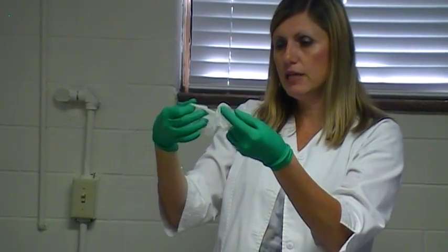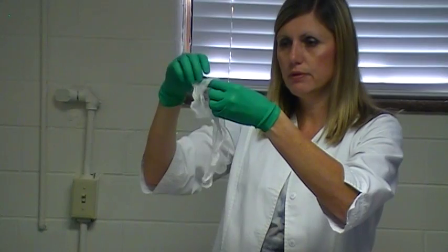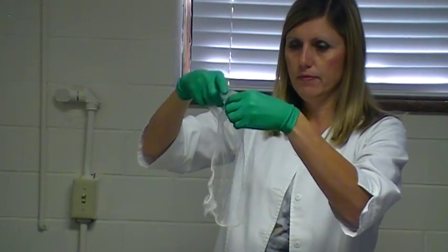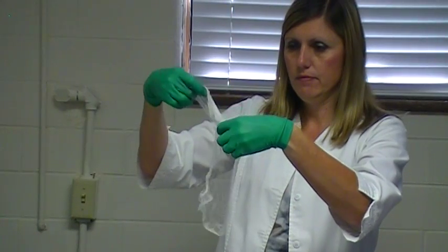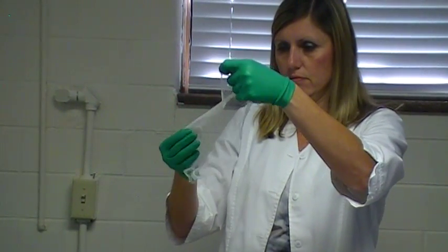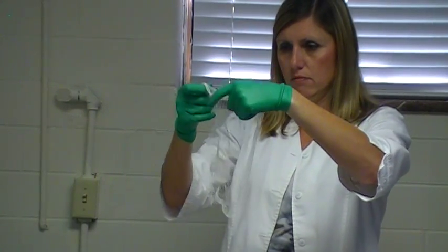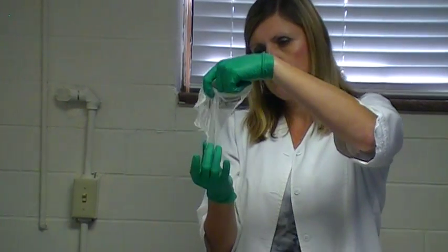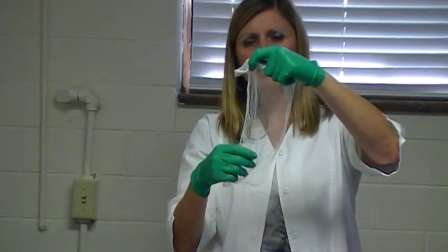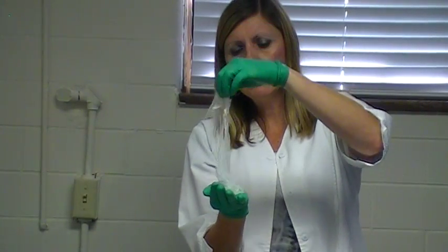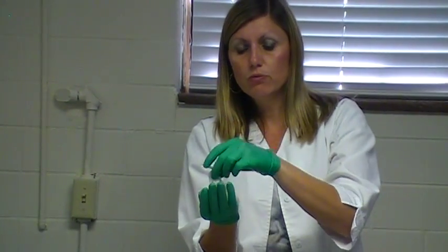Do not touch it to anything that's not sterile, or it is contaminated if you do. Once you have opened it completely, and sometimes this takes a little bit of time to get it opened all the way, you'll want to lay it in one of your hands.